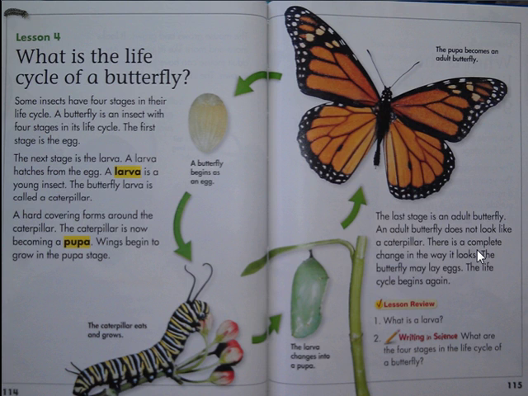A butterfly begins as an egg. The caterpillar eats and grows. The larva changes into a pupa. The pupa becomes an adult butterfly. Lesson review. 1. What is a larva? 2. Writing in science. What are the 4 stages in the life cycle of a butterfly?